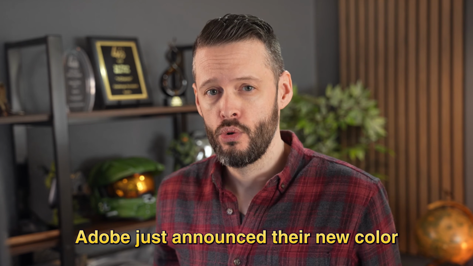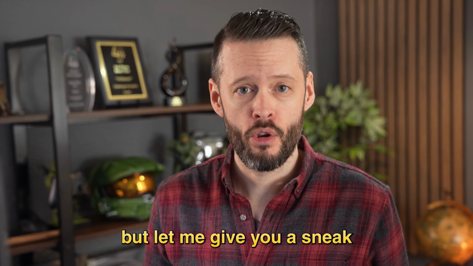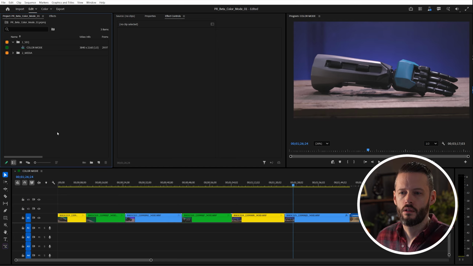Adobe just announced their new color mode coming later this year. It is available in beta right now if you want to check it out, but let me give you a sneak peek of what it looks like. All right, let's jump into it.